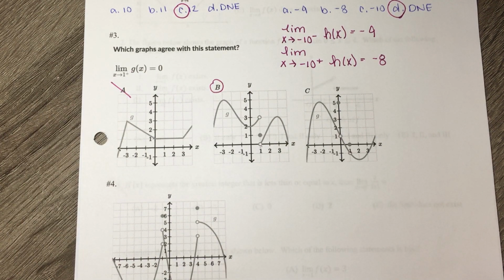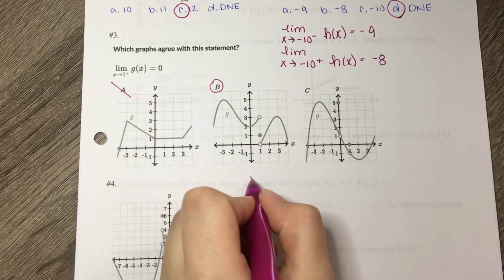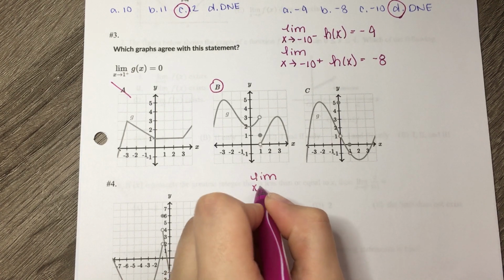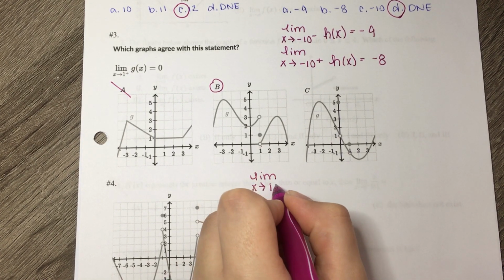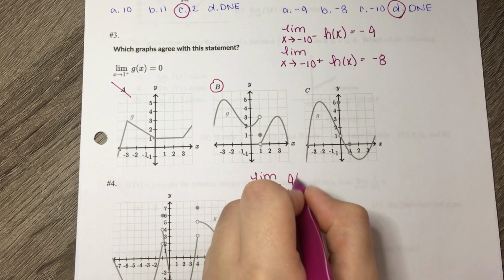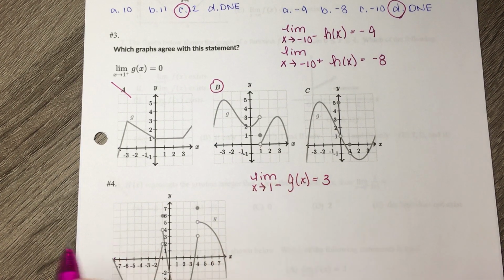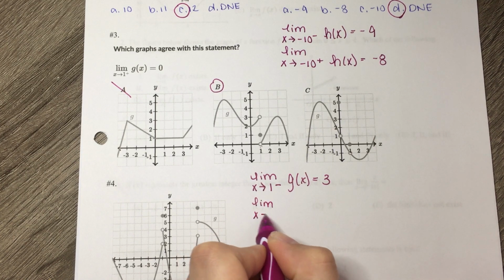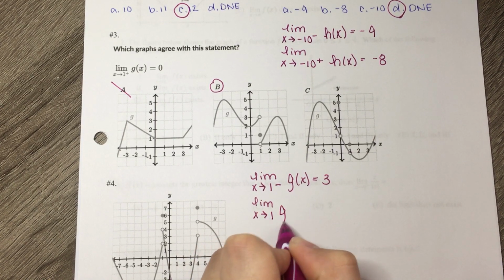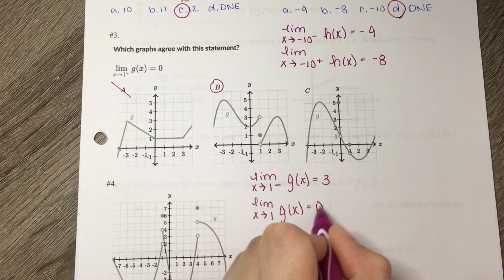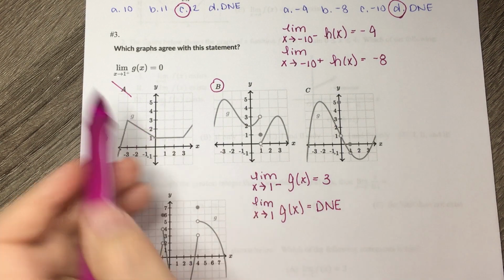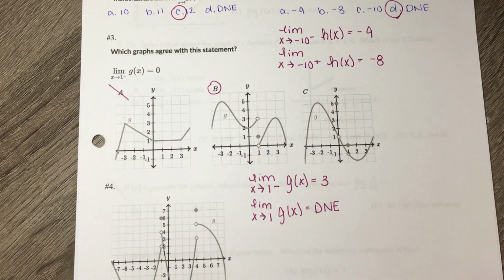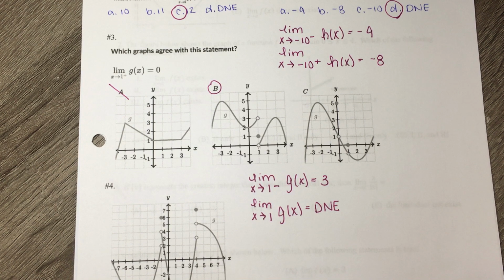Okay. Now, the limit as x approaches 1 from the left for graph B is equal to 3. And from the right, it's 0, so the limit as x approaches 1 here for graph B does not exist. Okay, so just some extra things there. All right, but I could give you a statement and maybe ask you to match it with the graph. That's getting a little bit more creative there.